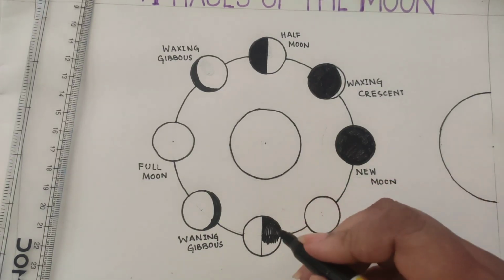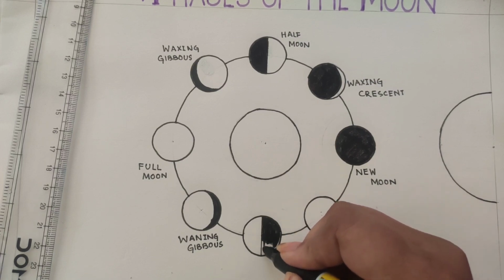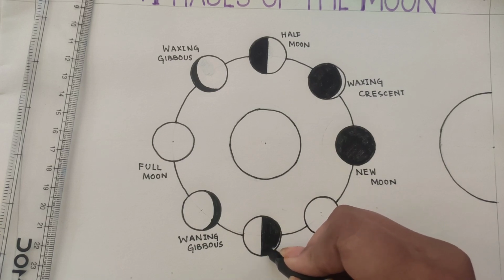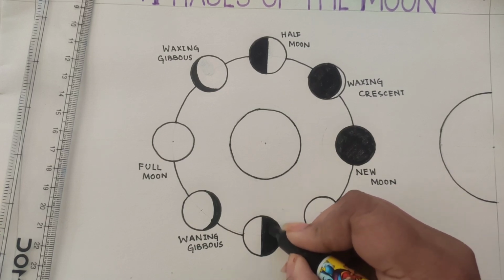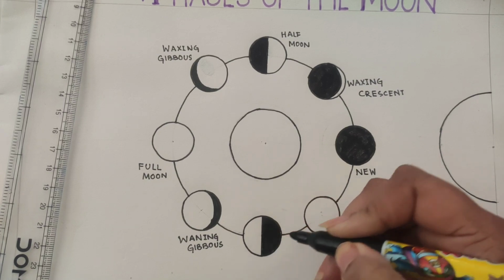Okay, it's very difficult coloring this one. It takes a lot of time. Use a thicker marker if you are comfortable with it, because it takes less time to color. Otherwise you can use a normal sketch pen, no problem with it.